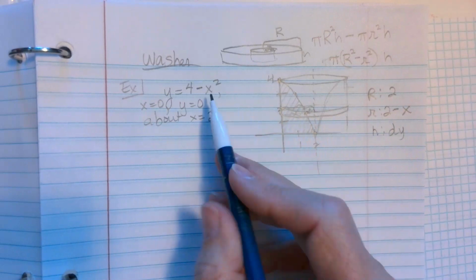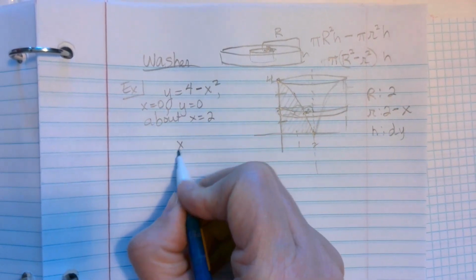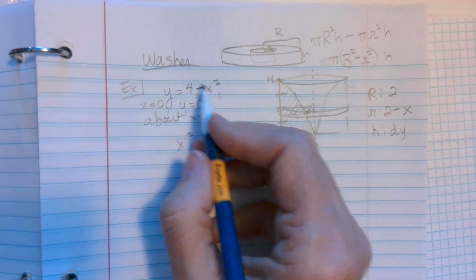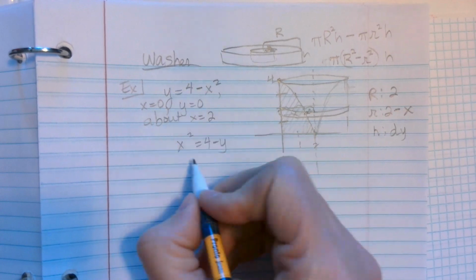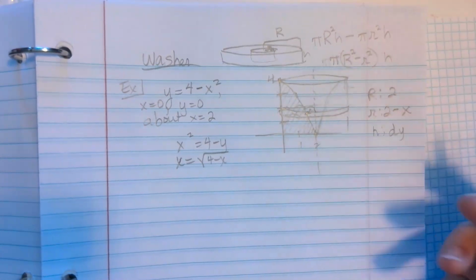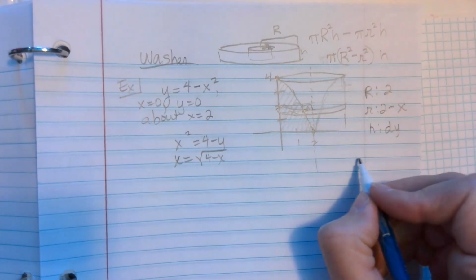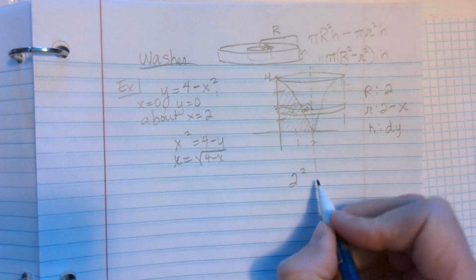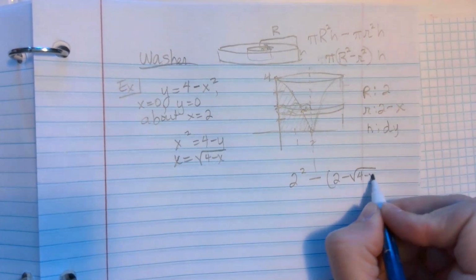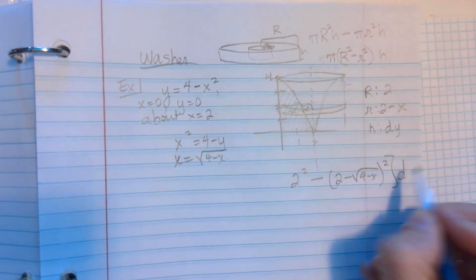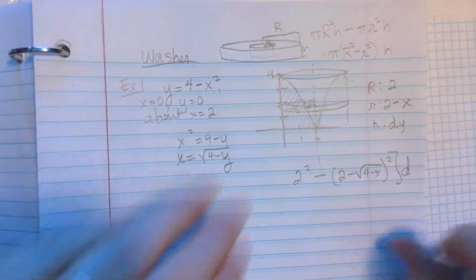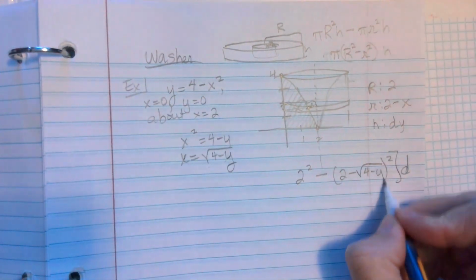Well, this was not a beautiful one to start with. But if I said x squared is going to equal what? 4 minus y. And then x would be the square root of 4 minus y. Again, positive quadrant, so we're okay. So the big R is 2 squared, minus 2 minus that x value. What did I say, x? It's a y. dy.